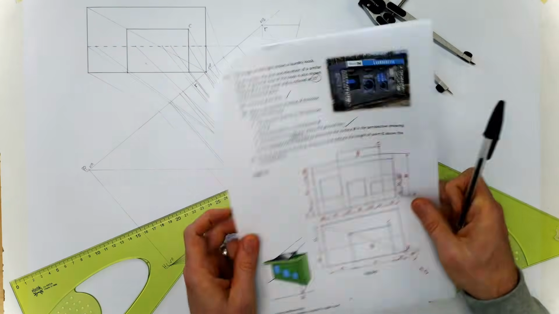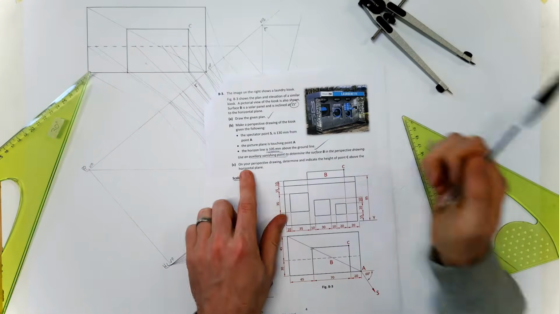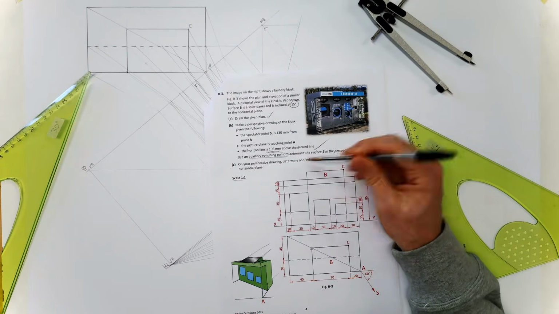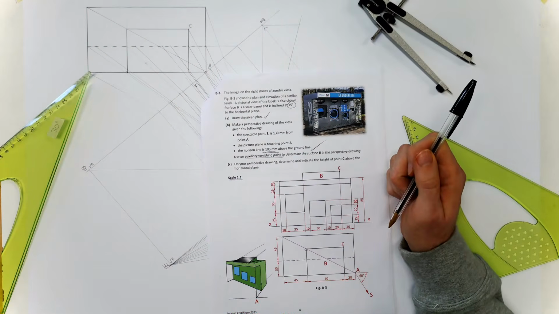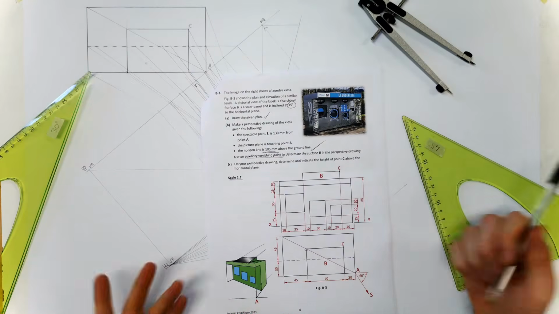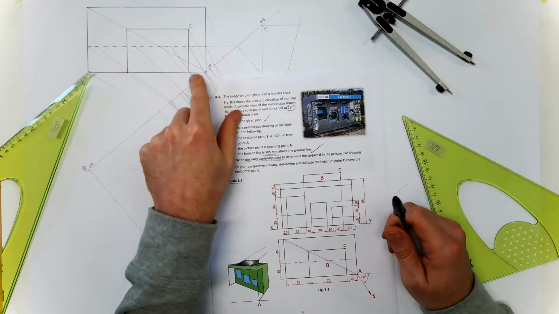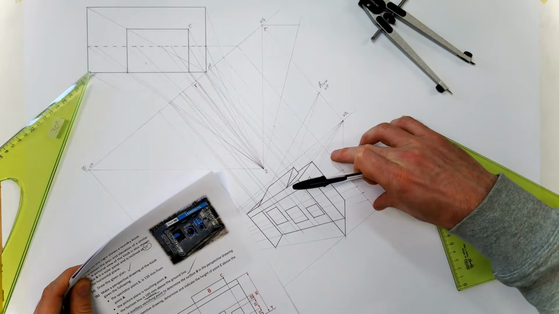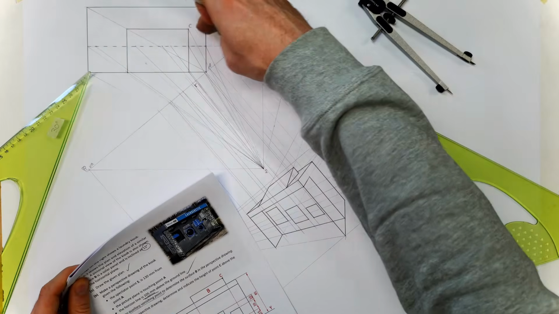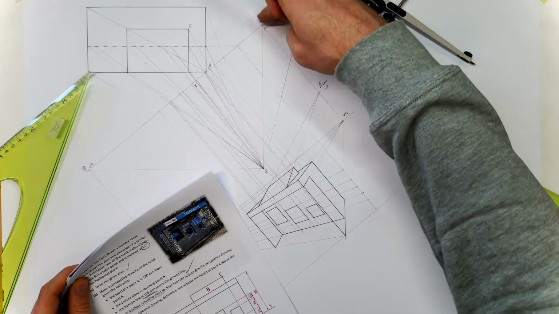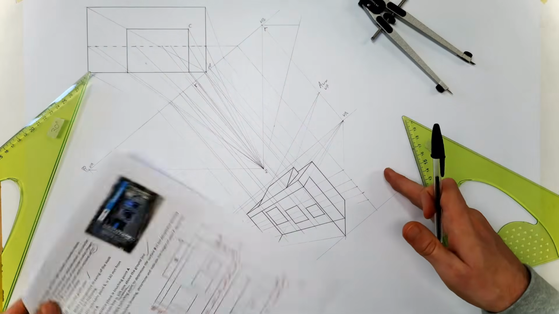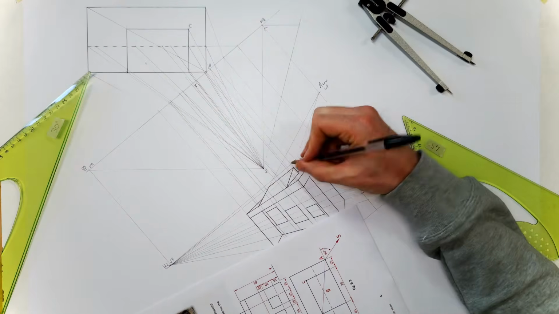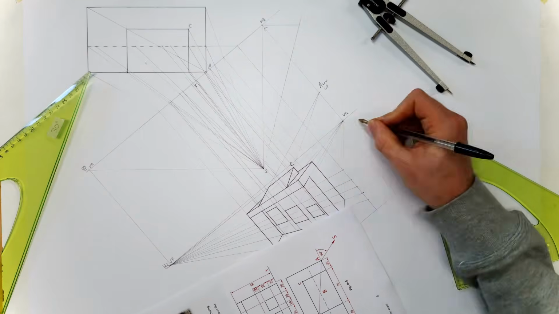Finally, part C. On your perspective drawing, determine and indicate the height of point C above the horizontal plane. So that's like my height line again. I used the height line there, so I projected everything out so I could take heights. Now we don't know the height of it, but we'll project it out onto my picture plane, bring it down, and we can vanish through point C. So here's point C. We can vanish through onto that height line.